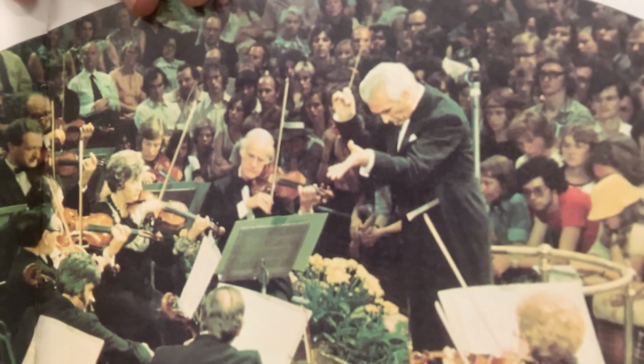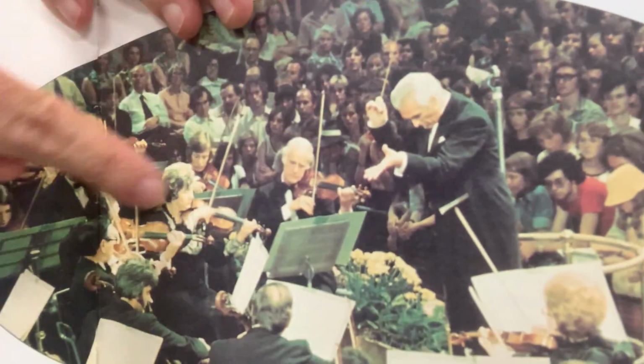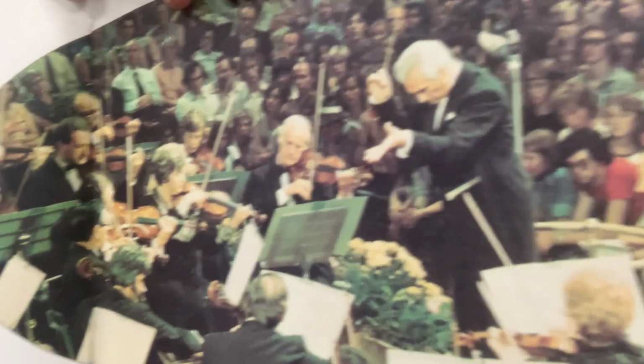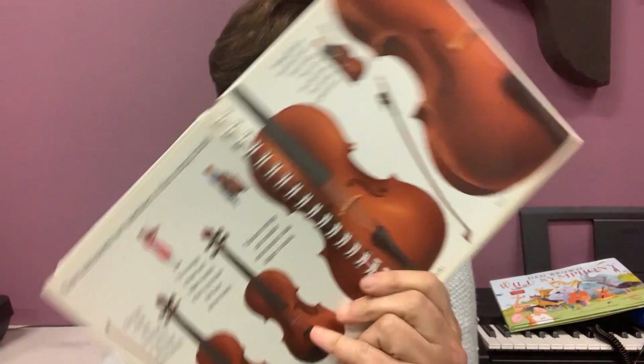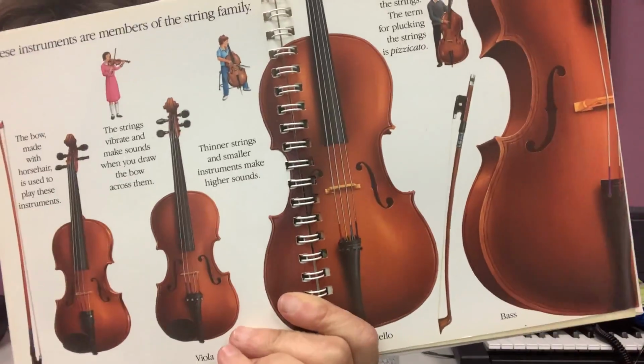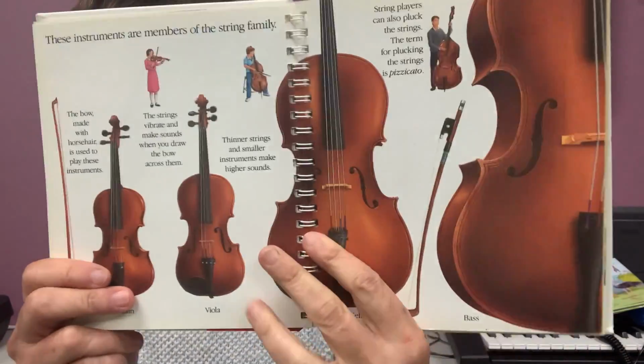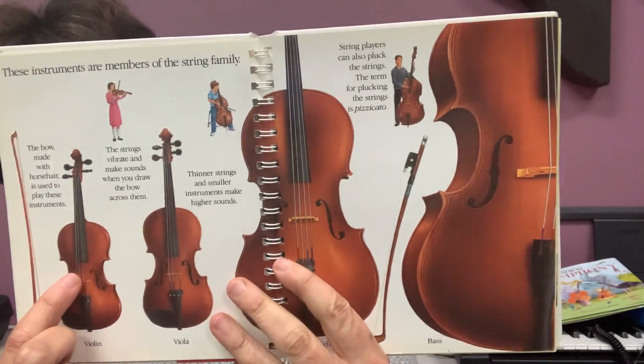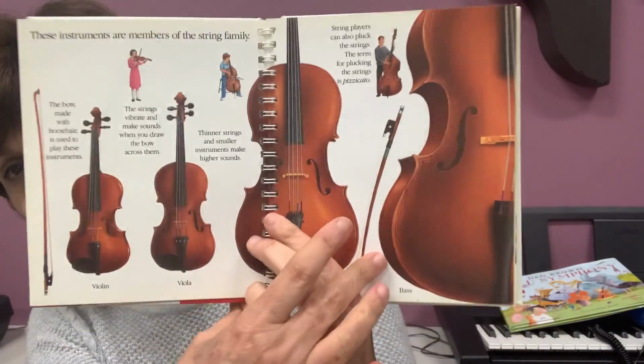The orchestra. Many instruments played, and one conductor telling them when to play. Then all those instruments that play in the orchestra live in families, just like you live in your family. All the instruments that have strings belong in the string family. All of these ones have strings.